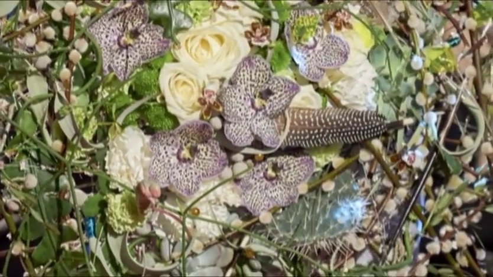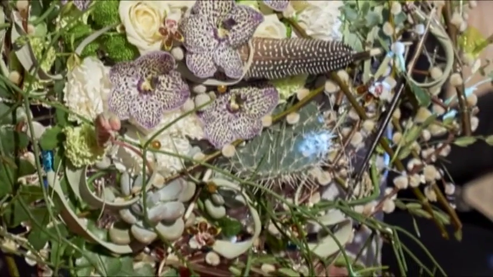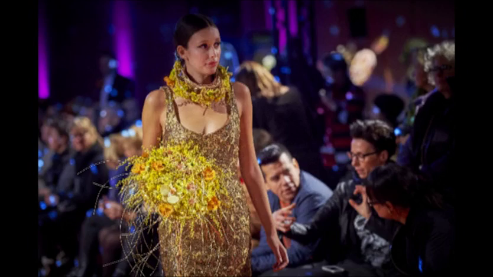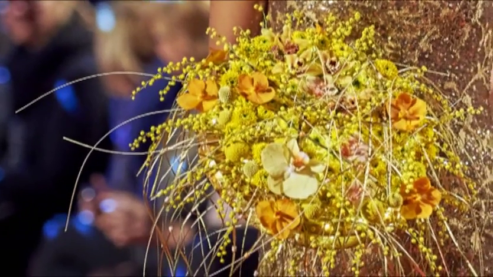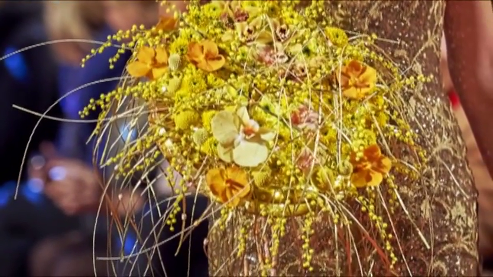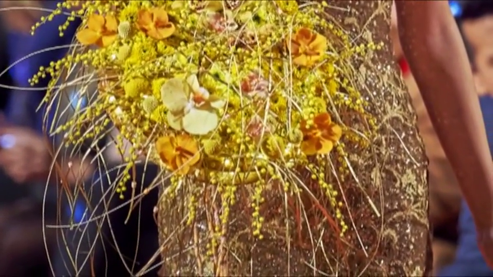What's wonderful about this idea is that you have layers upon layers upon layers of flowers within the structure that you have built, like these bouquets, so that you are discovering things, first the top and then you're looking down inside and down inside.